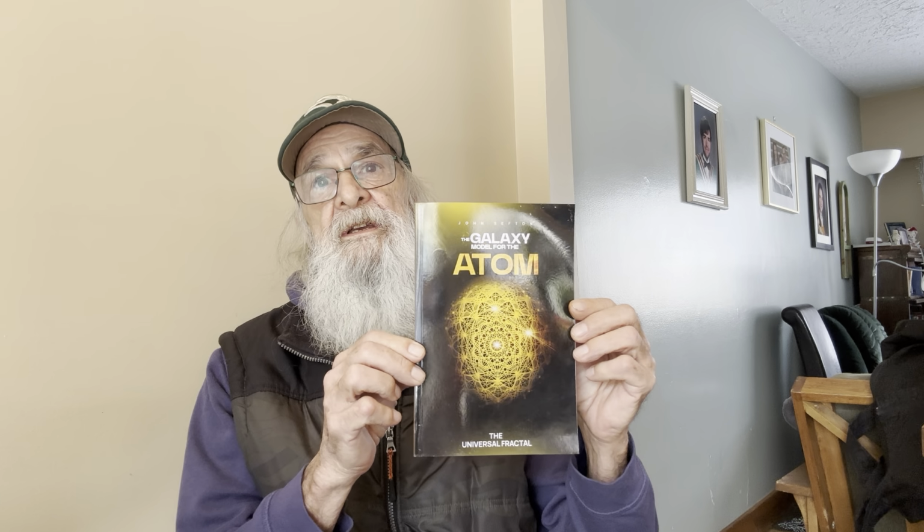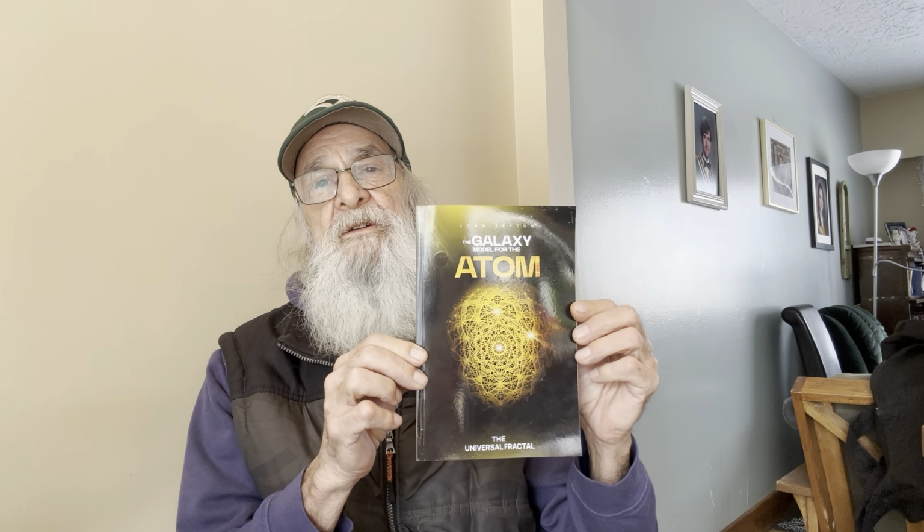But anyway, if you're interested in science, galactic bars, like black holes, are passé. Forget black holes. It's the galactic bar at the center of the galaxy. Get this book, The Galaxy Model for the Atom by John Sefton.